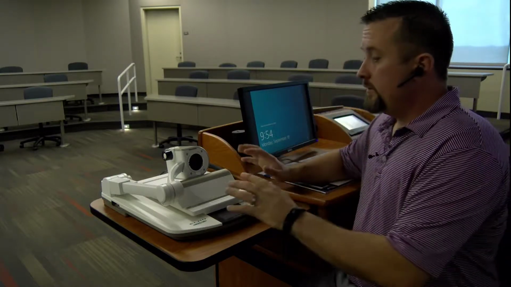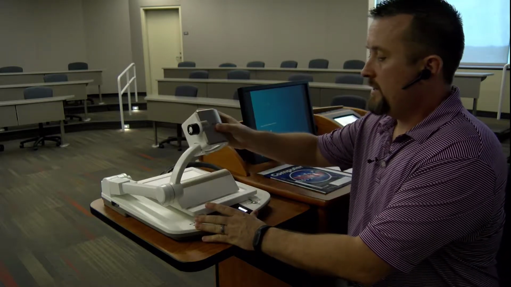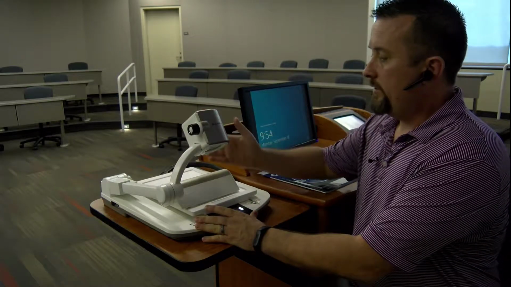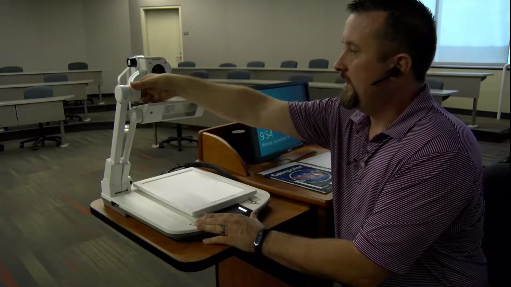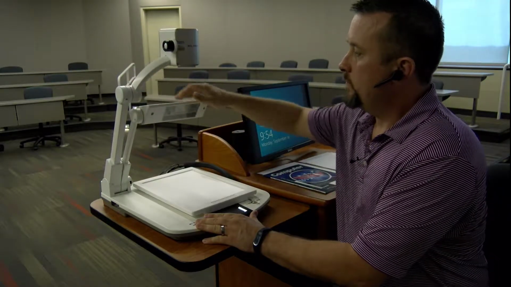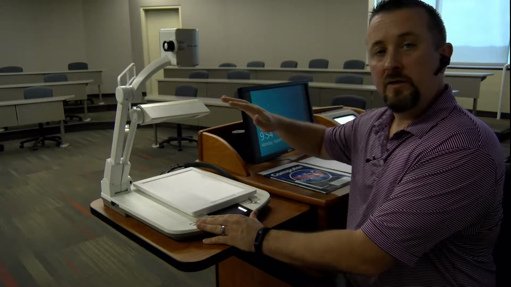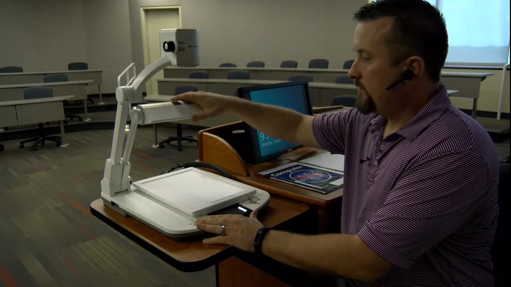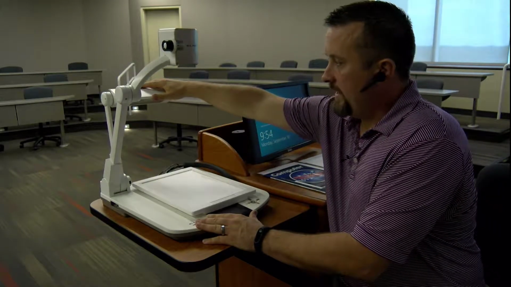To begin, you'll want to start off by extending the document camera. I begin by folding up the camera, extending. Notice that they lock into place when they're in position. You may need to adjust your lighting based on glare. Some people prefer direct overview. I generally tend to extend it and get it at a better angle.